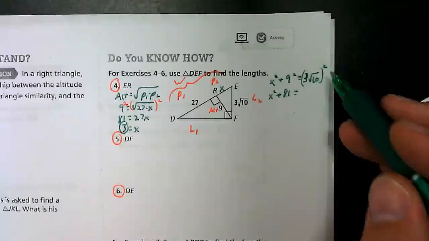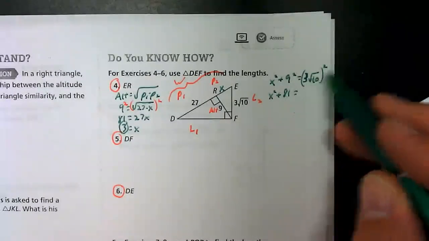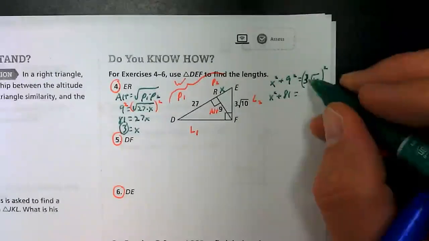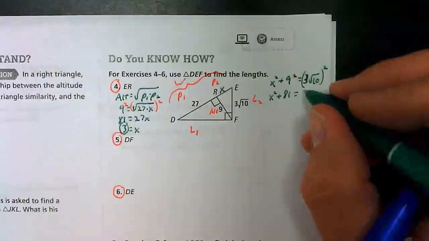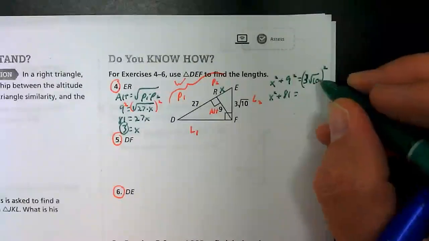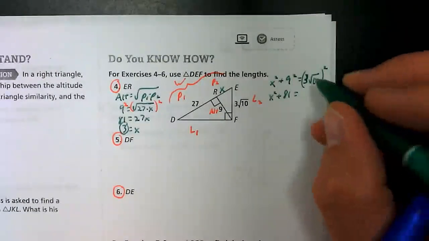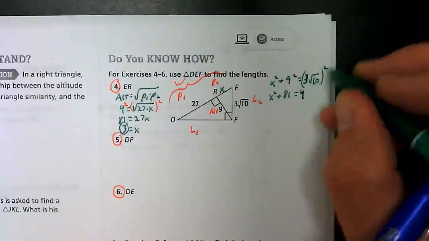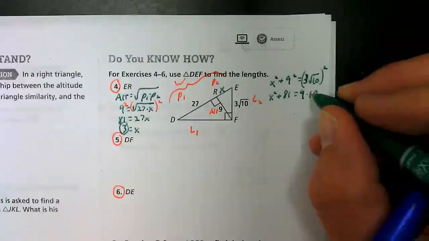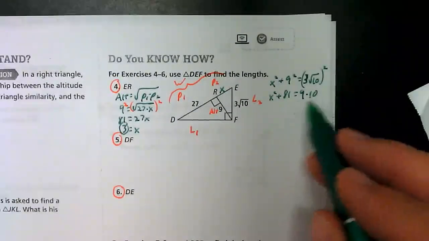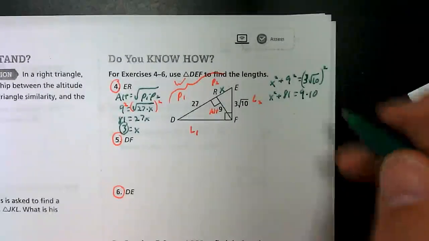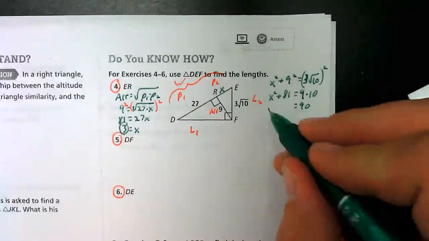When you square, again, using your algebra skills, both of these numbers that are being multiplied get squared. That's what we call the product rule. So this is going to be 3 to the second power, and this is going to be square root of 10 to the second power. Well, 3 to the second power is just 9. Square root of 10 to the second power is going to be 10, because again, the square and the square root cancel each other out. Now these two are still being multiplied together because that's the multiplication symbol between this 3 and this 10. So we have 9 times 10 is 90.